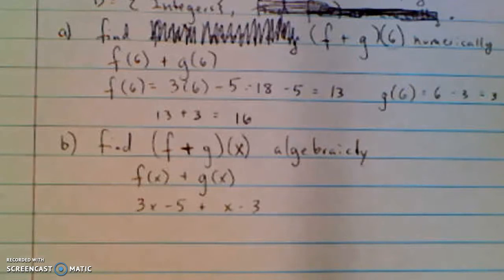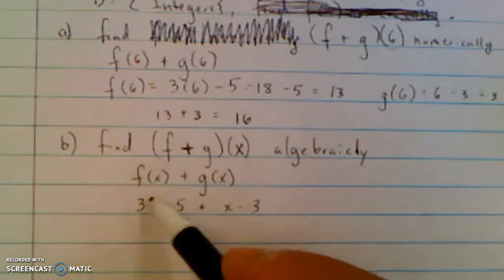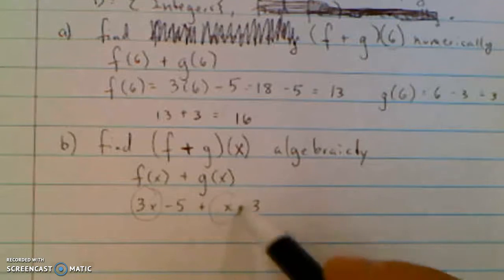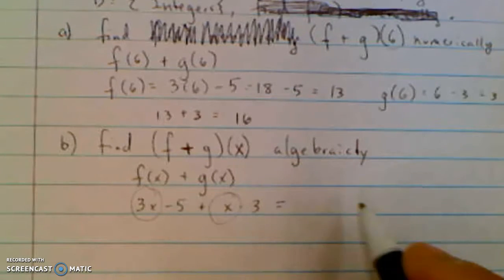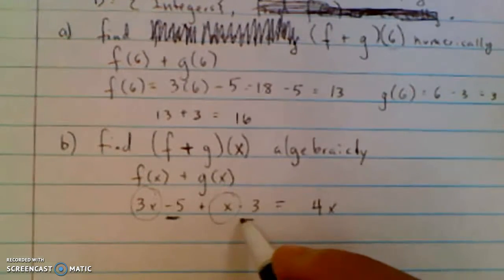So essentially, what are we doing? I wouldn't say finding x. Nothing to solve here, right? What do we need to do to simplify it? Add like terms. So all this really becomes is a problem of adding like terms: 3x and x, and negative 5, negative 3.